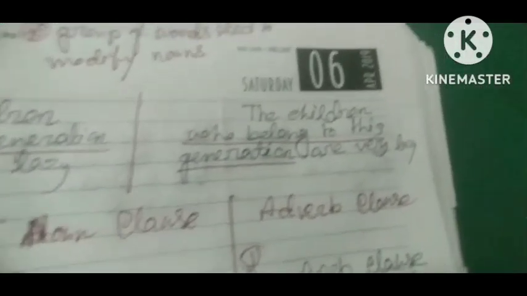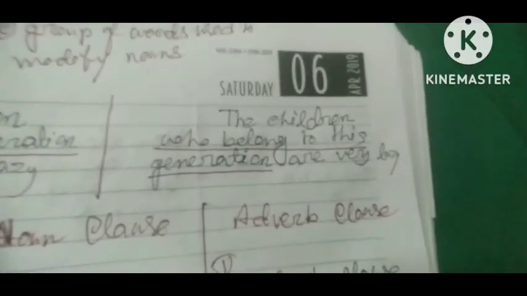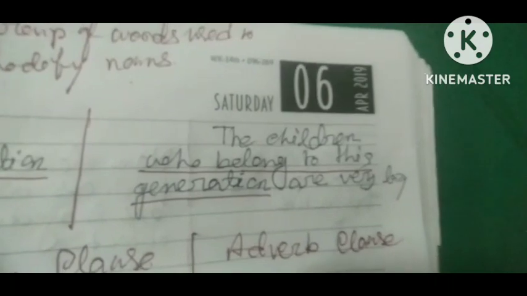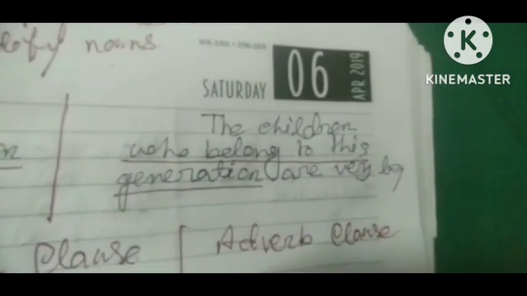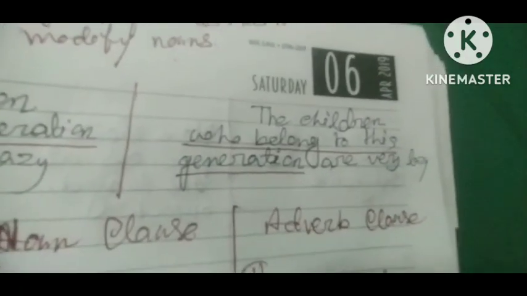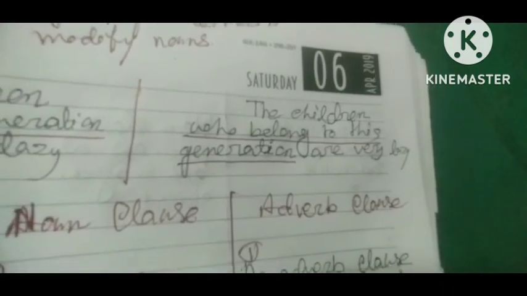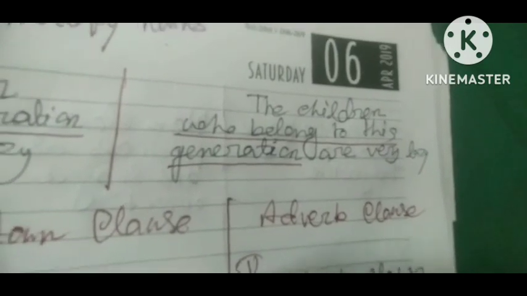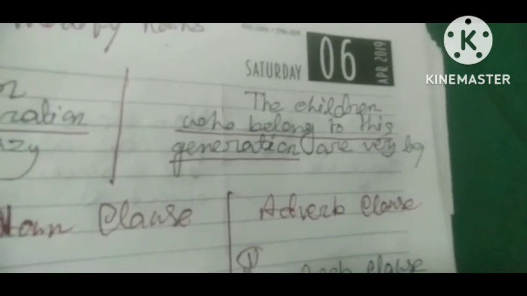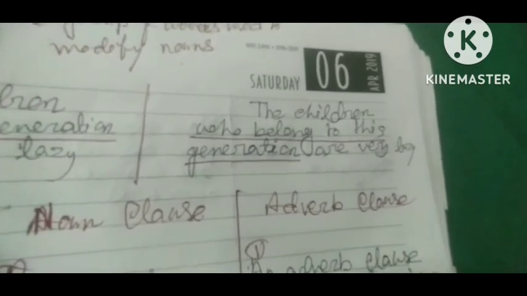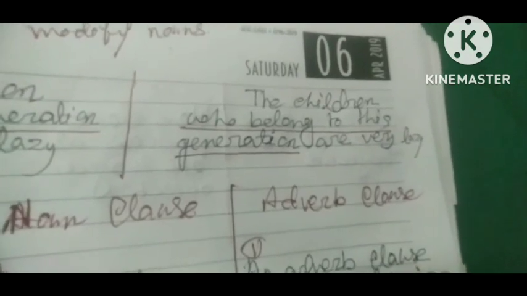On the opposite side, the adjective clause example is: the children who belong to this generation are very lazy. Here also the noun is there, the children, but here the relative pronoun is there, that is who. And who means the children belong to this generation. Here are some more words to describe and modify the noun properly. That is the main difference.